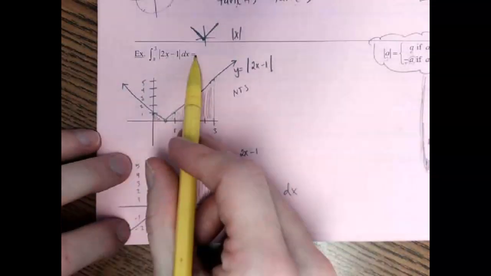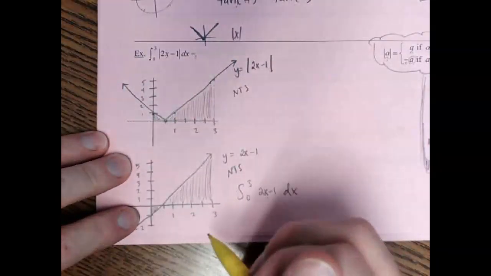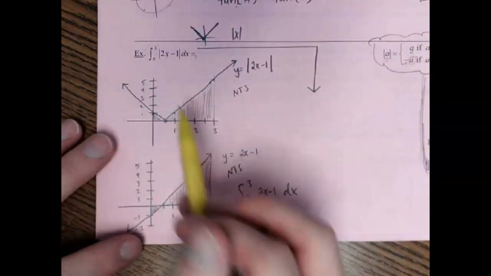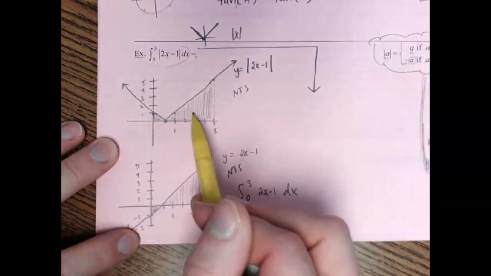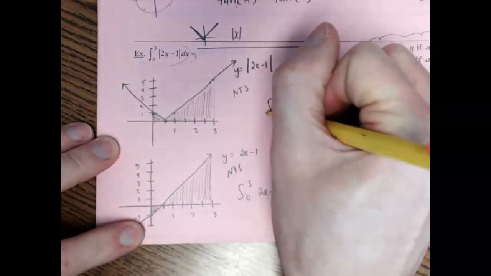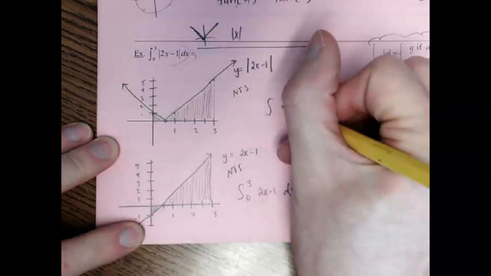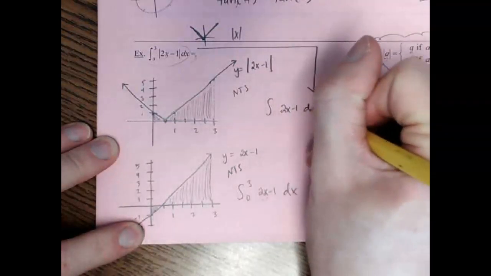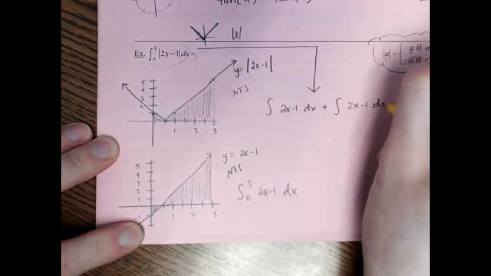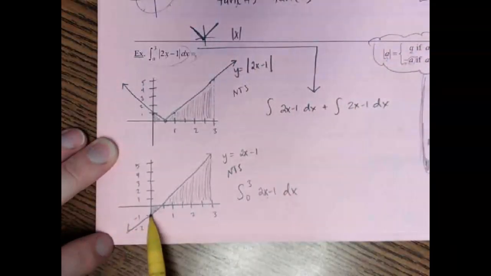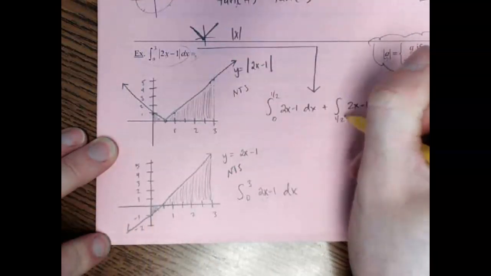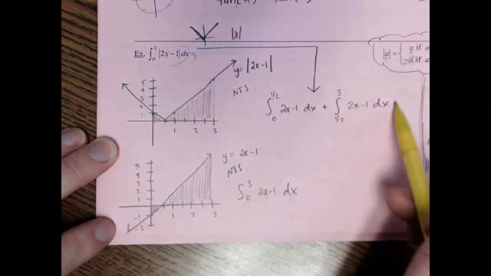Take this, and we're going to drop the absolute values, but when I do that, I'm going to have to split it up. So this integration, finding the area bounded by the absolute value function between 0 and 3, would be the same thing as integrating the linear function 2x minus 1 plus the same integration of 2x minus 1. But if I take the area from 0 to 1/2, and then the area from 1/2 to 3, I don't have to do anything here.